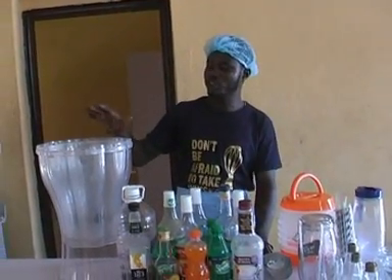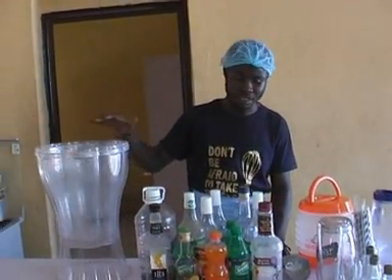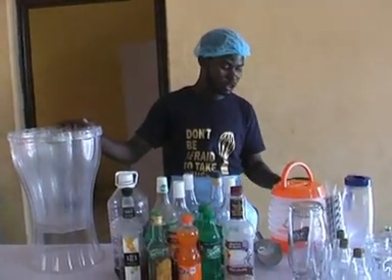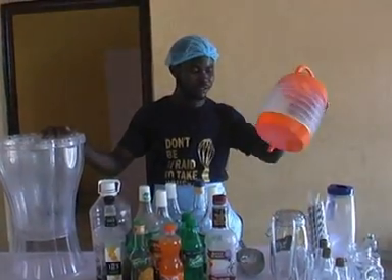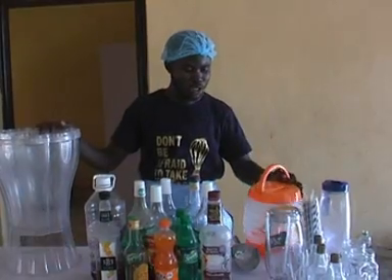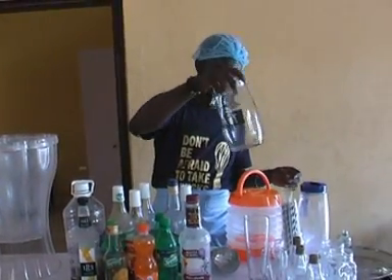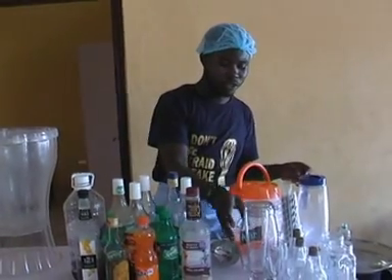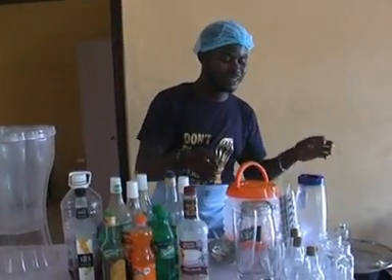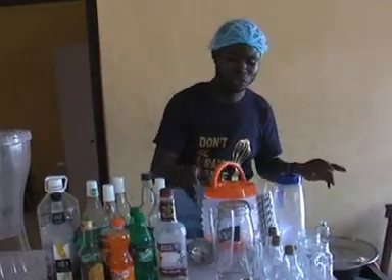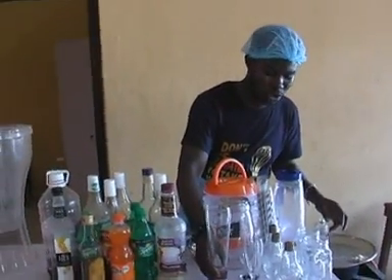We'll be making use of a dispenser. This is an example of a dispenser. We have it in different shapes and forms. This is an example of a dispenser also. We'll be making use of a tea jar. This is an example. We'll be making use of cups. There are varieties, different types of cups that are used for cocktail and mocktail drinks.